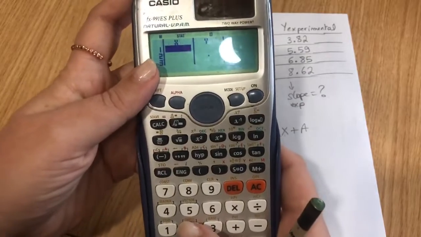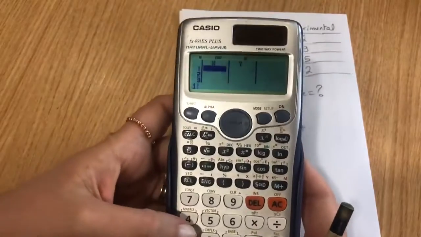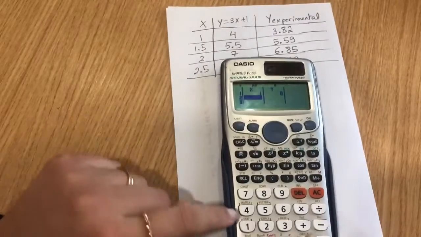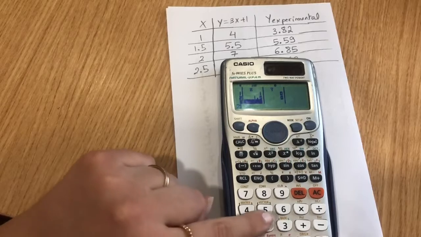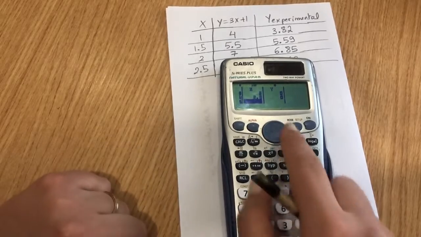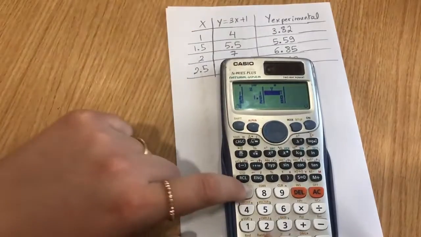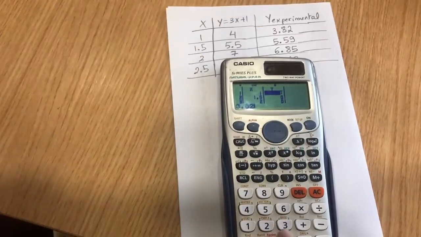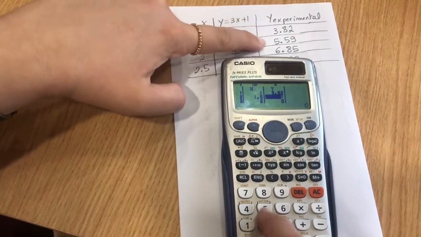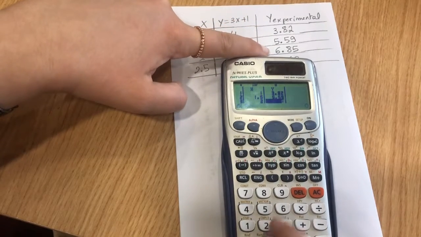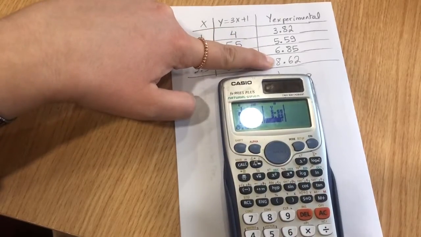Now let's choose this mode and we will enter the x values, which are 1, 1.5, and I click on equal each time I want to go to the next value, 2, 2.5. Once I finish, I go with the arrow to the y values and then I insert my experimental values, which are 3.82, 5.59, 6.85, and finally 8.62.